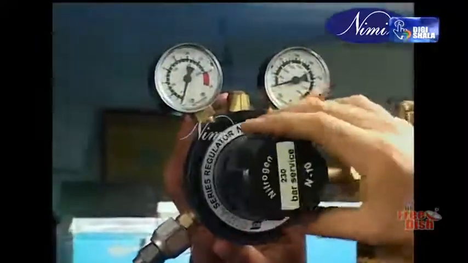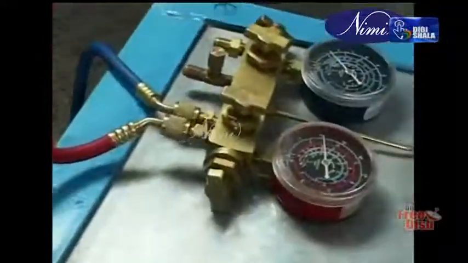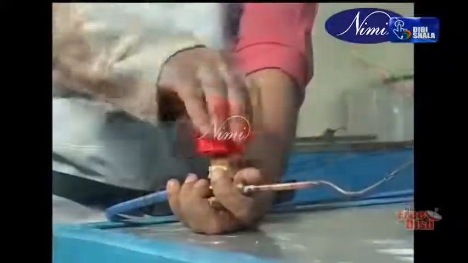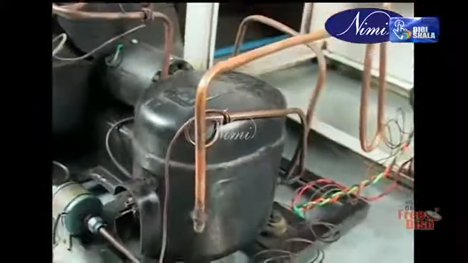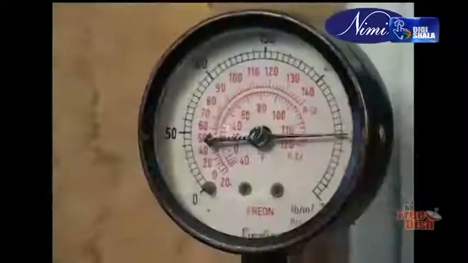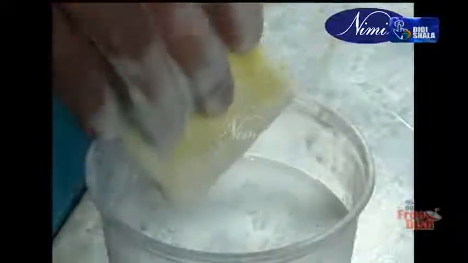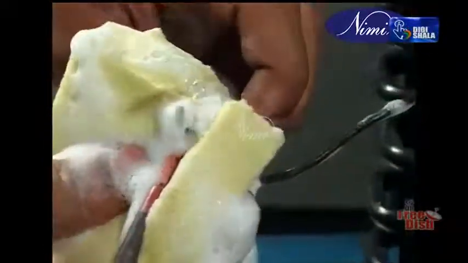Release the nitrogen pressure from the cylinder valve slowly. Open the hand shut-off valve. Pressure starts to collect in the system. Fill the system with nitrogen to 250 psi. Check the pressure in the gauge. Put soap solution on all suspected leaky joints. Detect the leaky joint. Mark it properly.